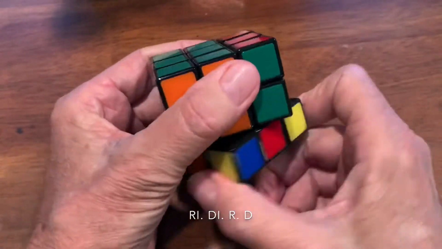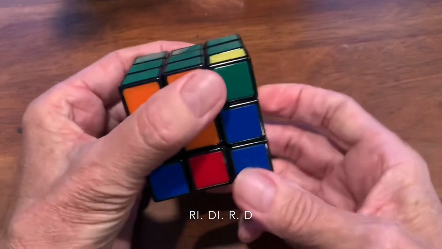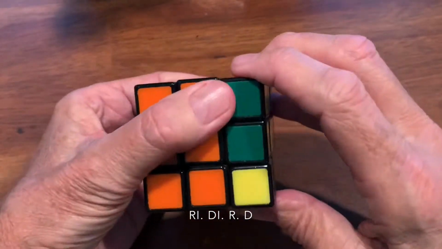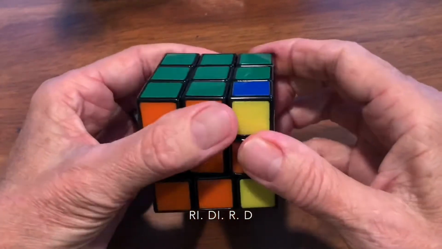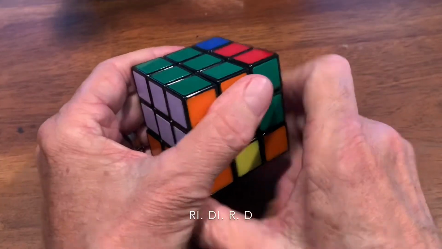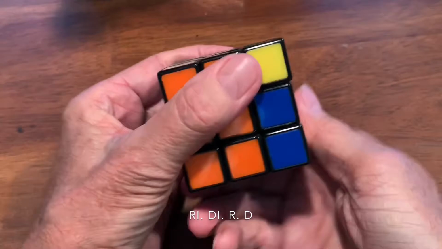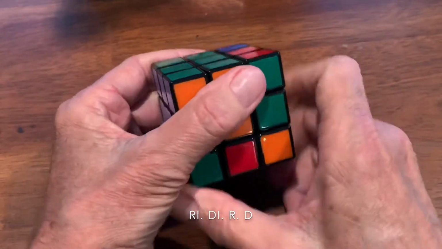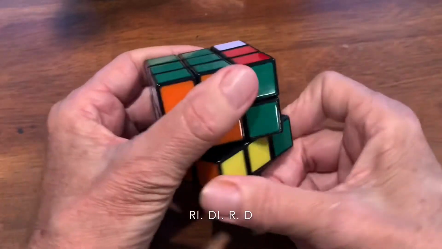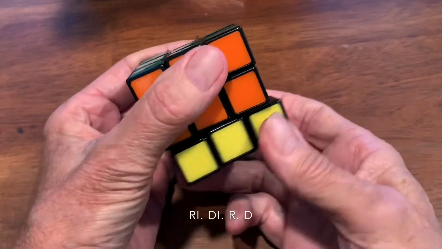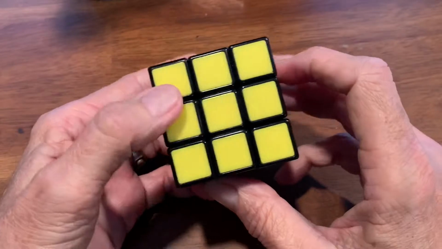Right inverted, down inverted, right, down. Repeated six times in total. Notice anything cool?